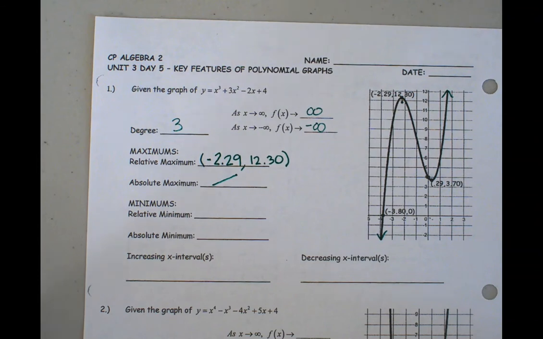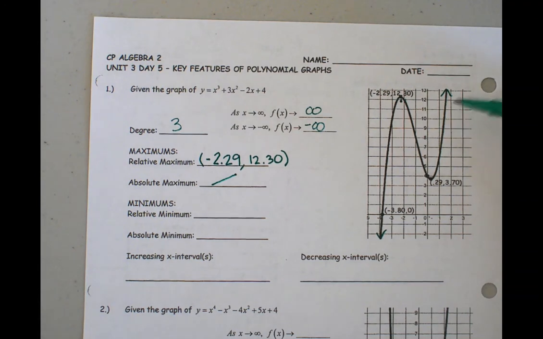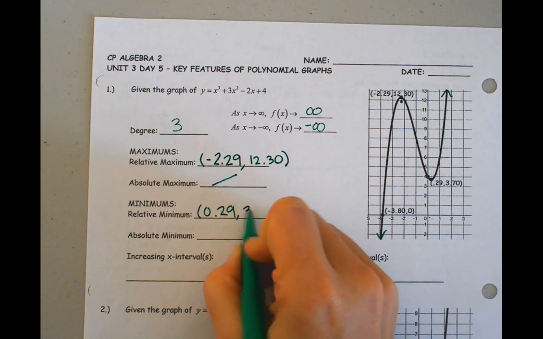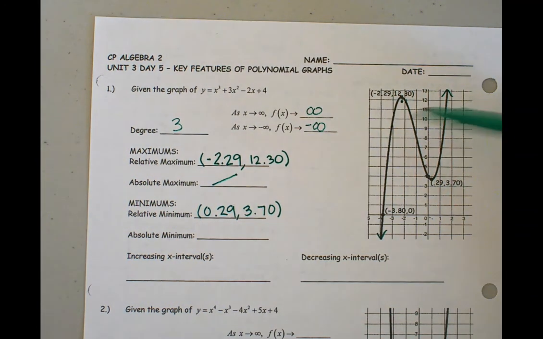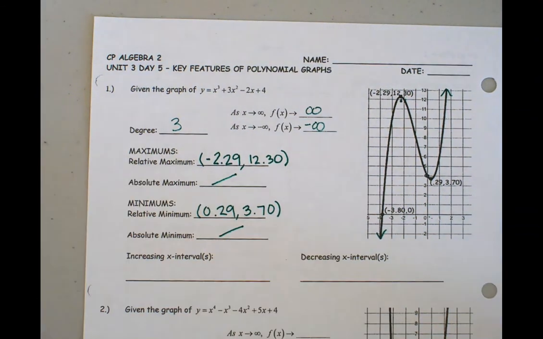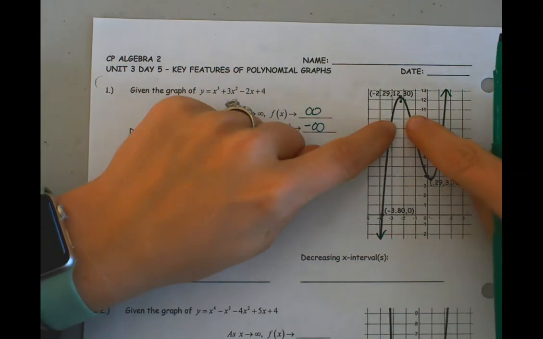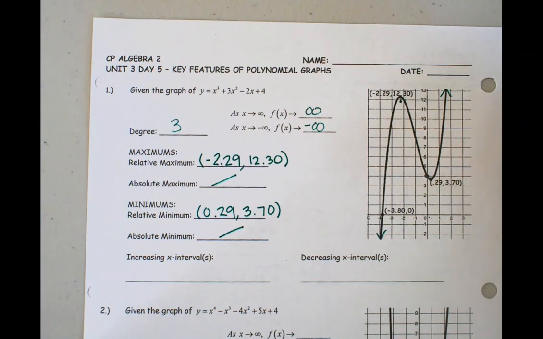So then same thing for minimum. If I'm looking at my relative minimum, there is a low point right here where it was going down and then changed directions to go back up. So that relative minimum would be at 0.29 and 3.70. And then my absolute minimum, again, my graph is going down on this side forever, which means that there is no absolute minimum. There is no absolute lowest point on this graph. So if we had a calculator, we could still compute the minimums and maximums at these points. They're just not the absolute minimum and maximum at that point.